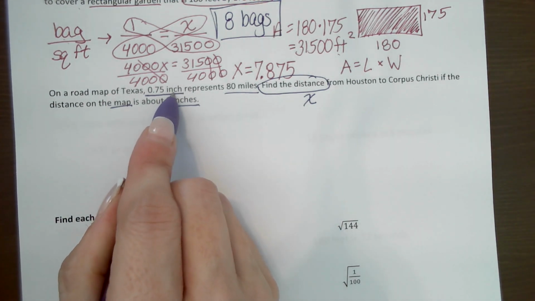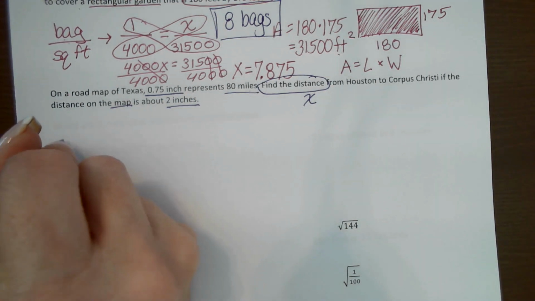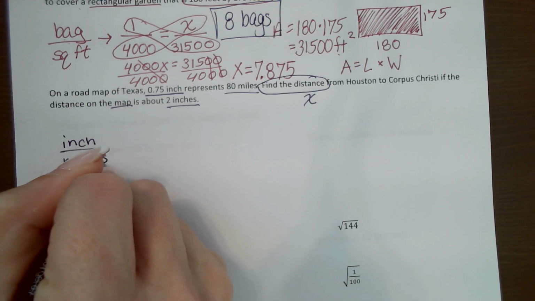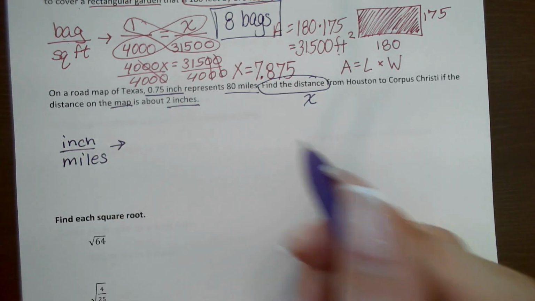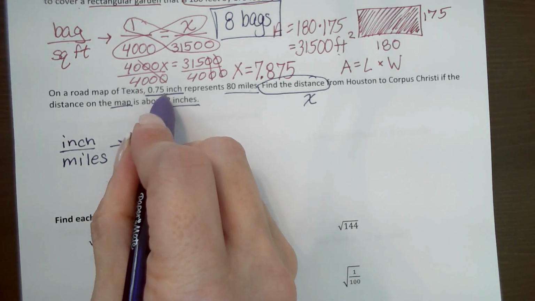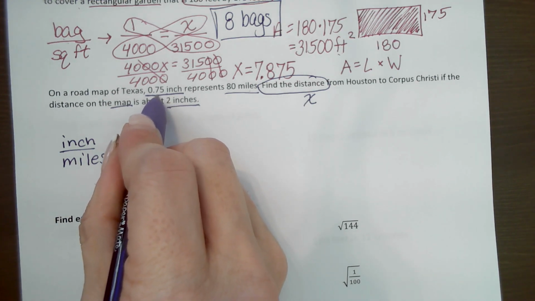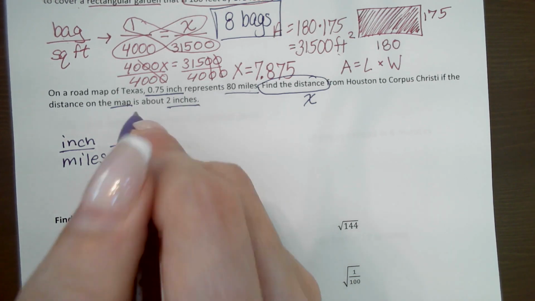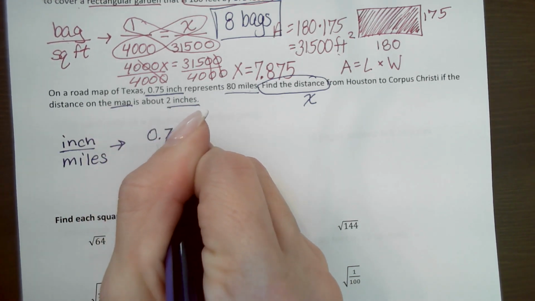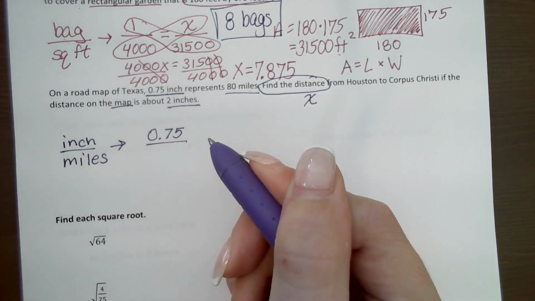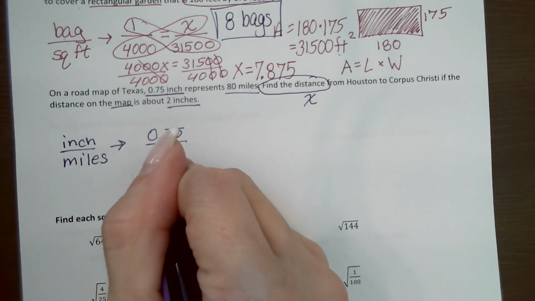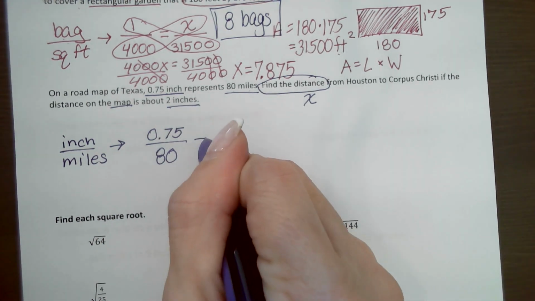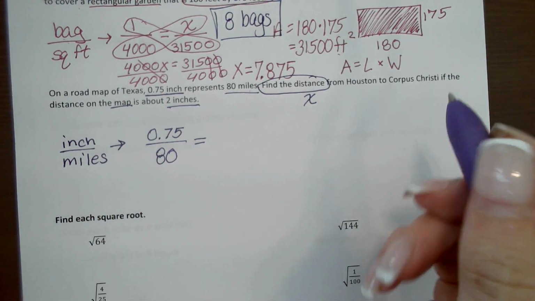First, I look at my units. We've got inches and miles. So inches over miles. Now, the info they gave us, our first rate is 0.75 over 80. 75 hundredths of an inch over 80 miles. Now we're going to set that equal to our other proportion.